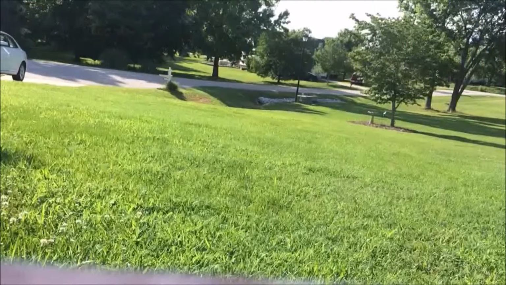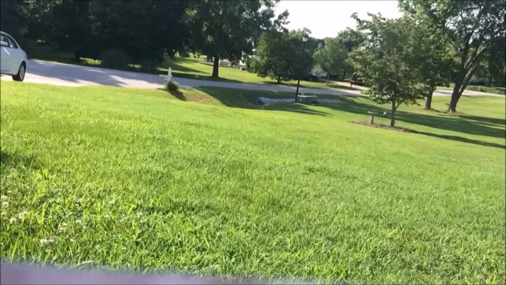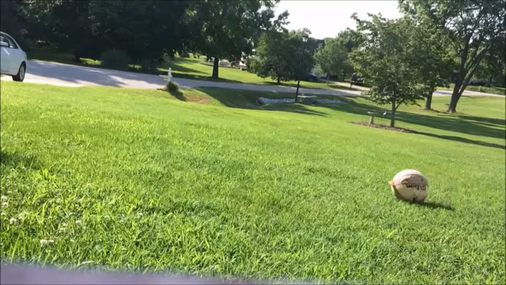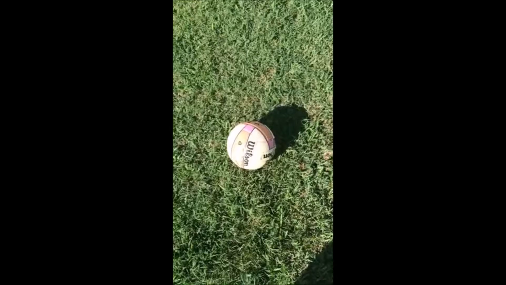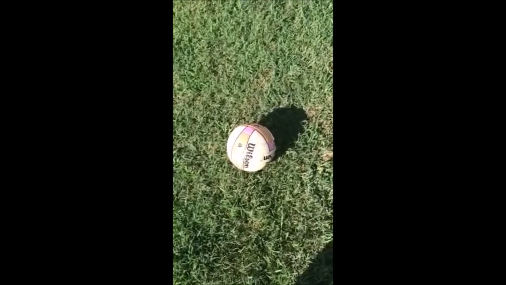So if one was not using their full strength to kick, then the ball is only going to go so far and so fast. But if the person puts more power behind their kick, using more muscle energy, then the ball is going to travel farther and at higher speeds.